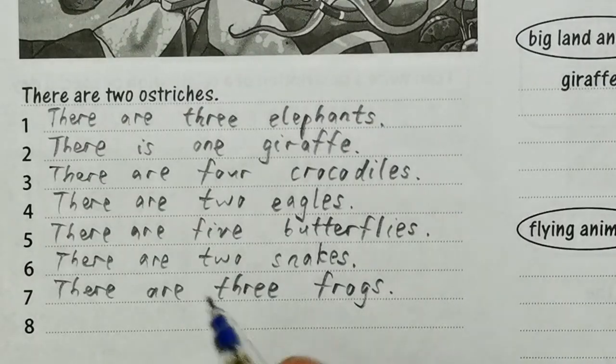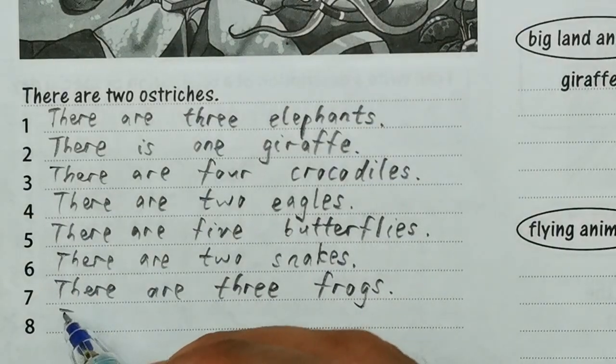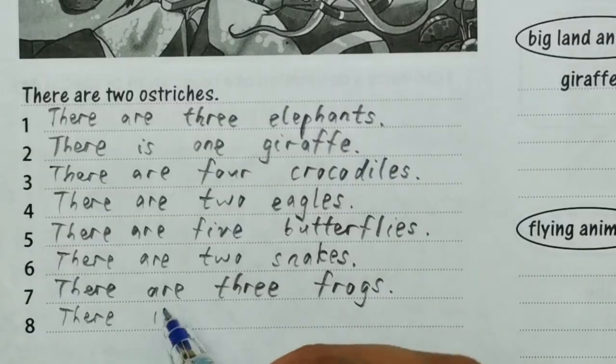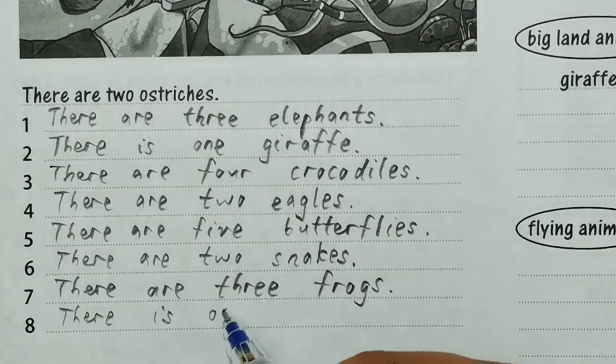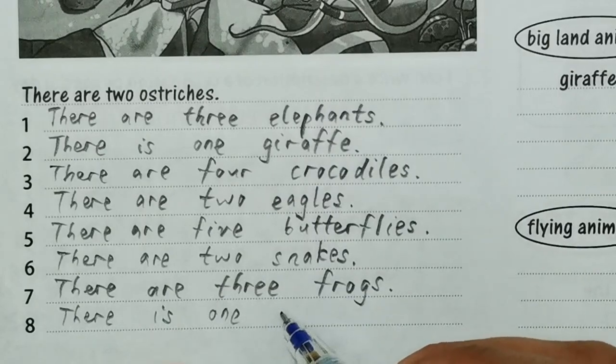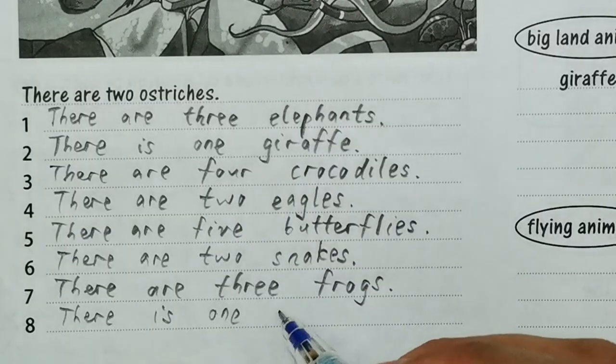And then number 8, we have scorpion. So it looks large in this picture, so there is 1 scorpion. So this is just an illusion. Basically it is not a large animal because it's very near you. So for this picture, I mean, so 1 scorpion.